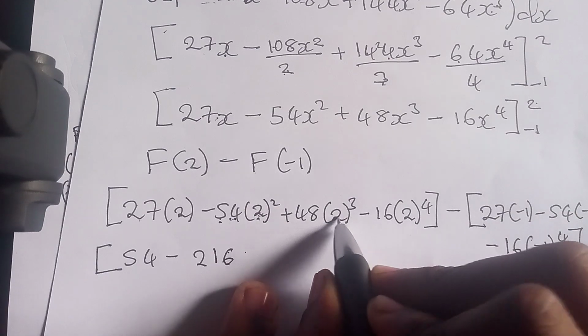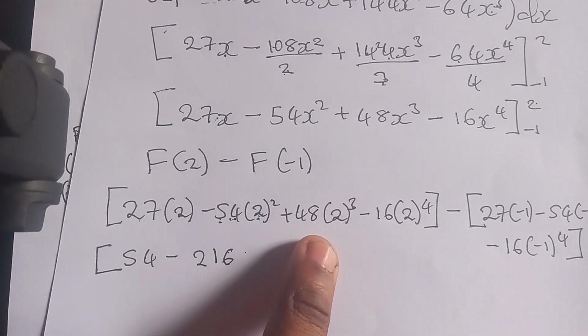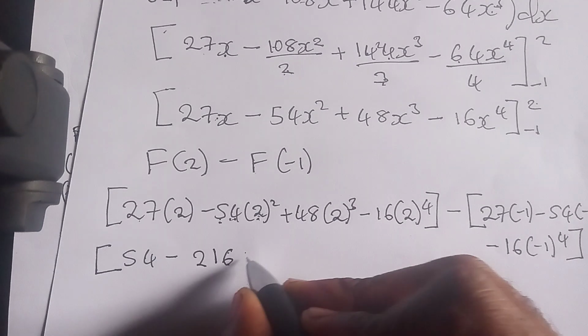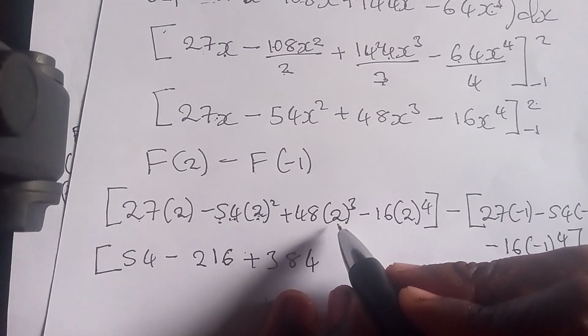Then this is 2 to the power 3, that's 8. Then 8 multiplied by 48, getting 384 from my calculator.